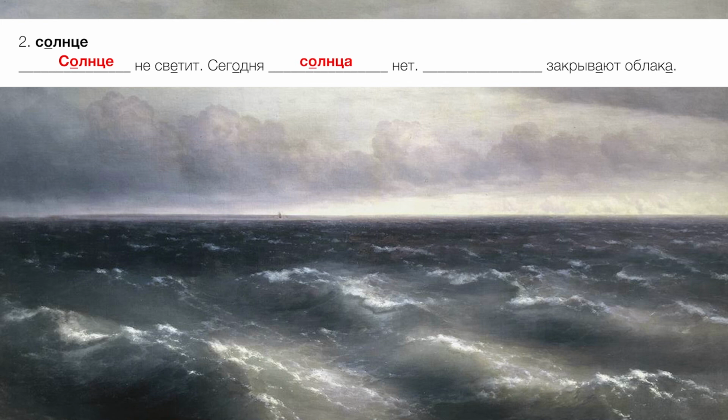Okay, so look at what's going on there. We might be tempted to write a ya there because, of course, again, it looks like an ordinary soft neuter. But basically, the spelling rule would remind us that we can't do that. We can't write ya after tse. Instead, we have to write a, right? So солнца.